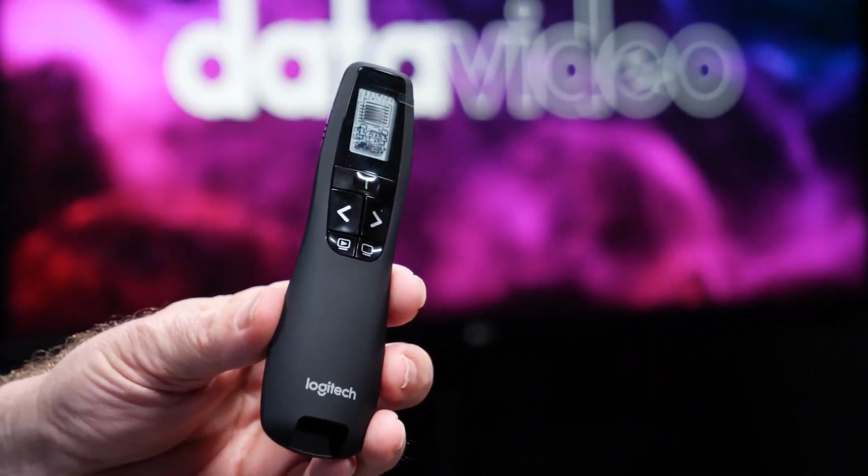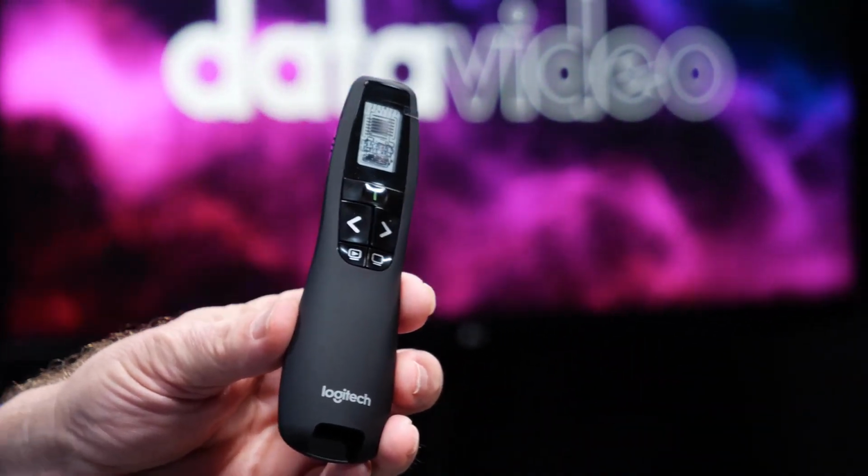And by the way, I'm also using this wireless presentation clicker to control the speed of the text of the prompter or advance a PowerPoint slide. Every wireless clicker I've tested works with the TP-900.